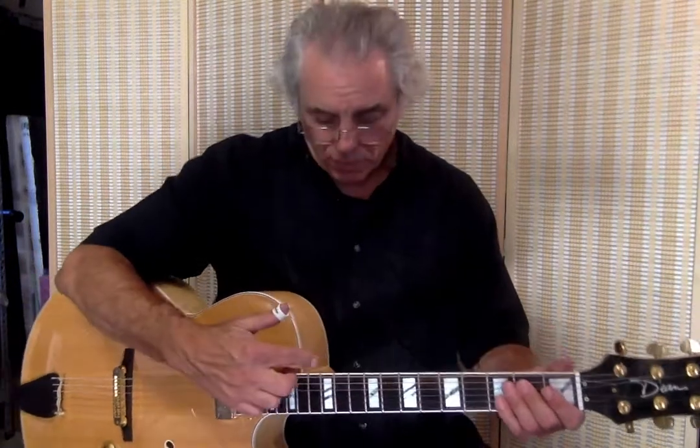So the first exercise is going to be pick a string, let's say E, and name the notes all the way up and down. You could stop at the 12th fret because then it repeats. Call the sharps going up and the flats going back. So it would look like this.